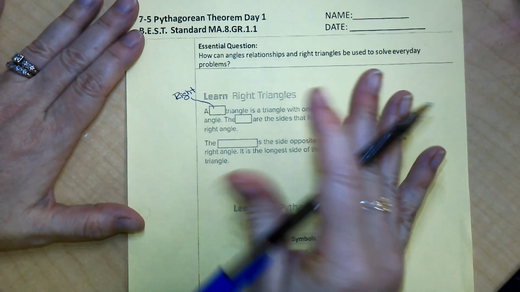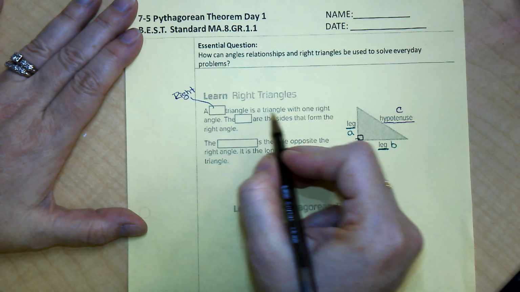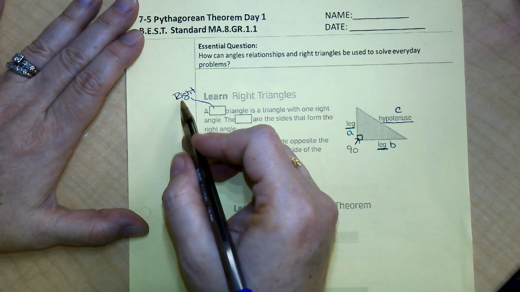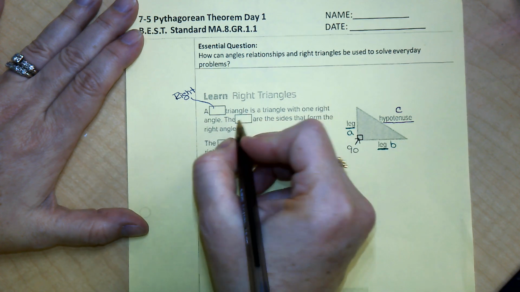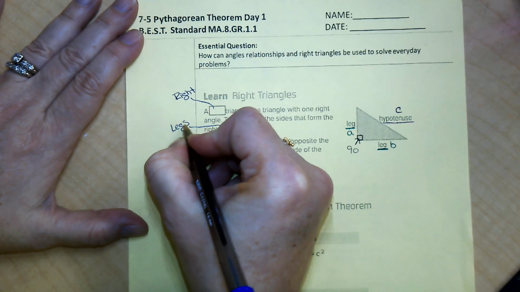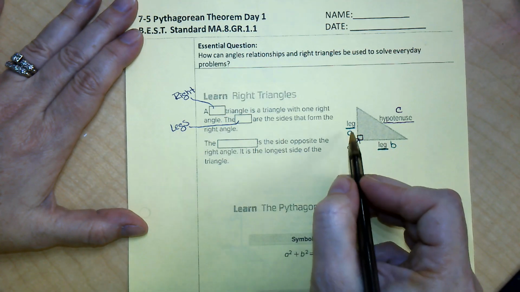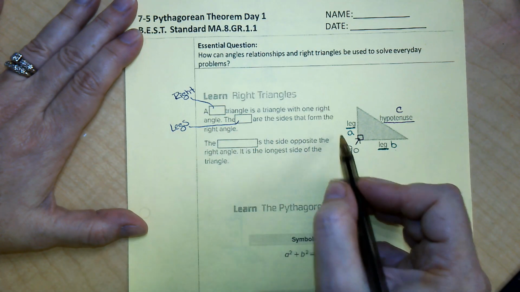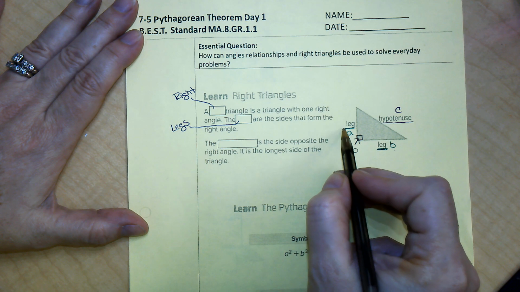A right triangle is a triangle with one right angle, hence the name. The legs, leg A and B, are the sides which form the right angle.